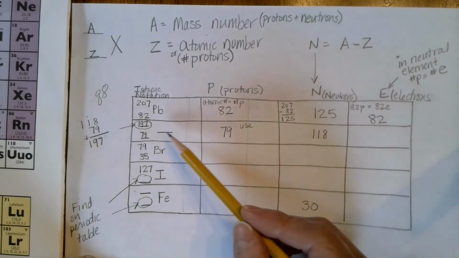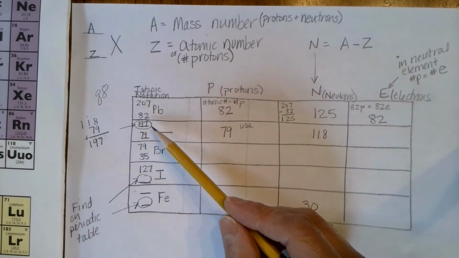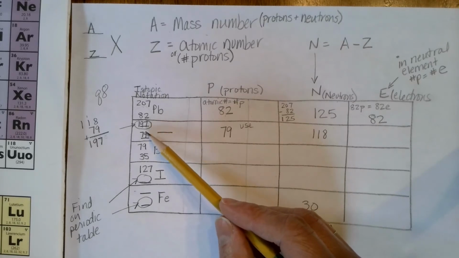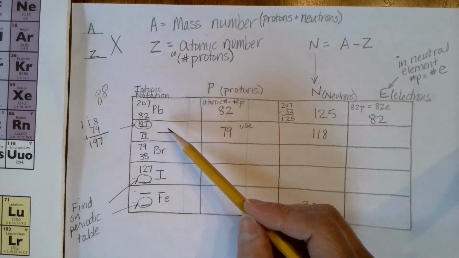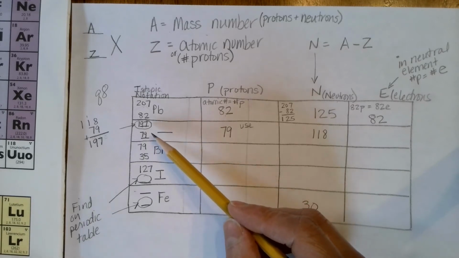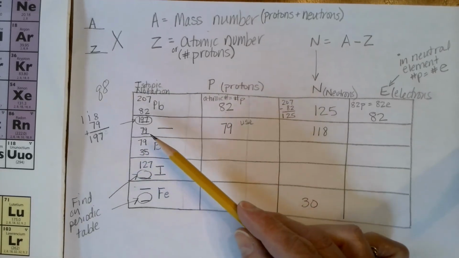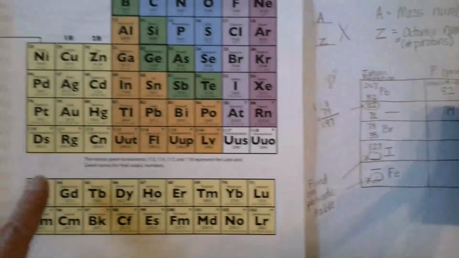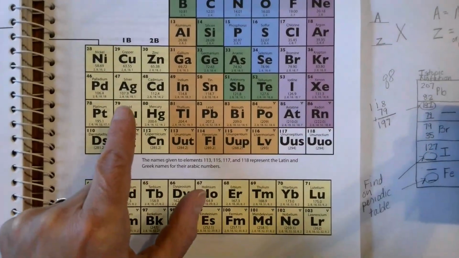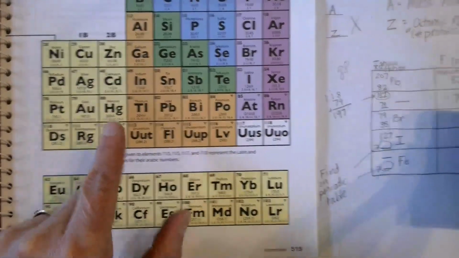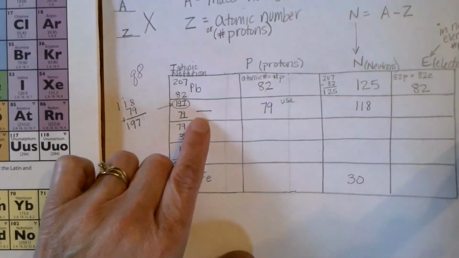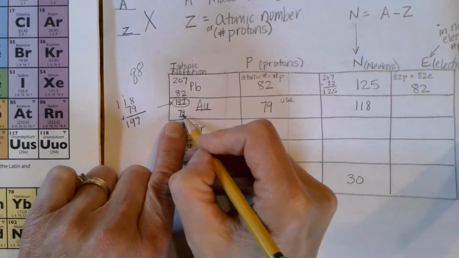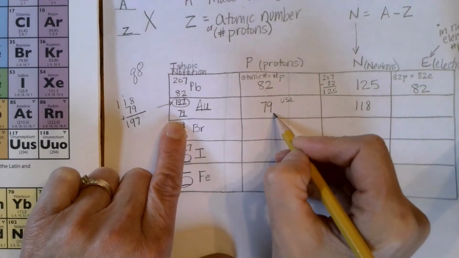Okay, let's try this next one down here. Notice they gave us some numbers, 197, 79, and then they leave this blank. That means we're going to go on the periodic table of elements and find 79. I'm going to move my camera over here, and 79 is Au, which is gold. So we're going to write Au on this line. We know it has 79 protons. That's what makes it gold.